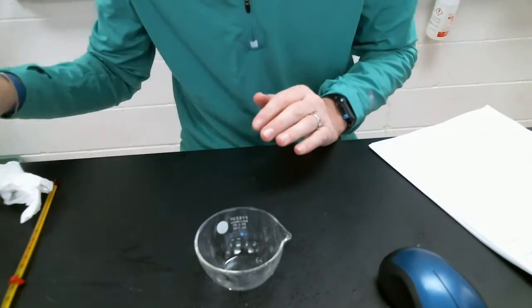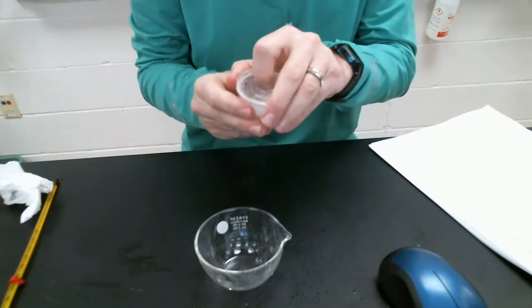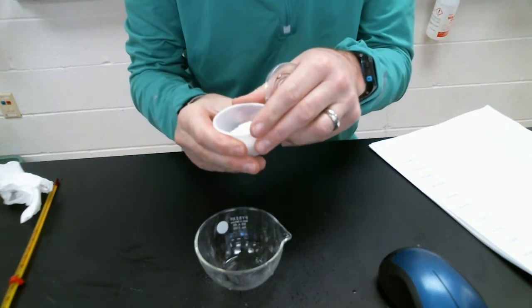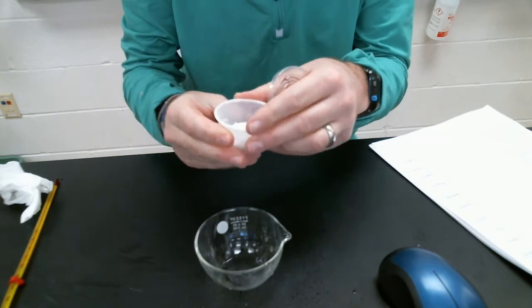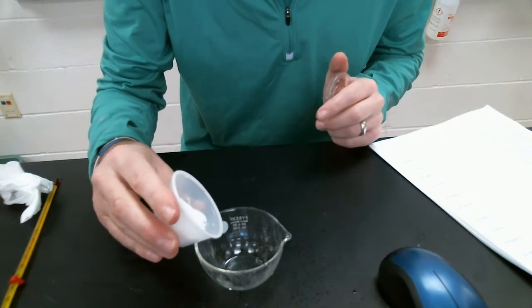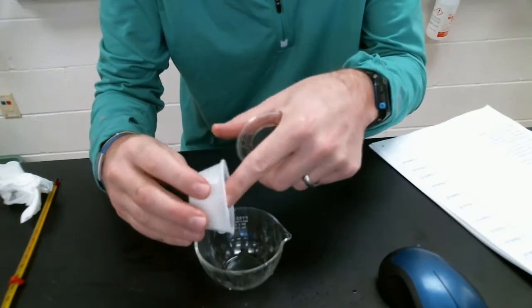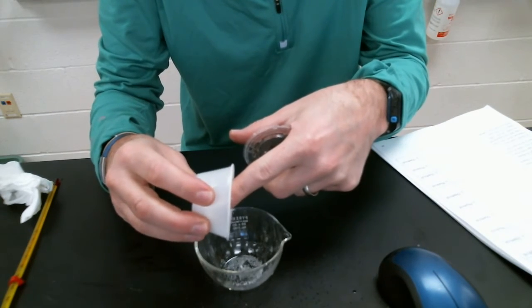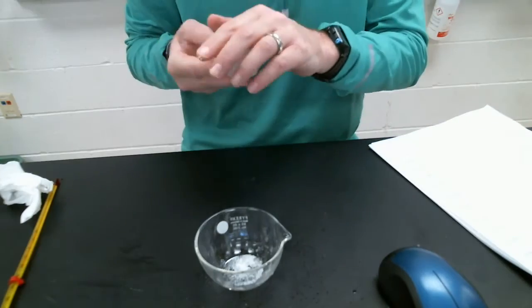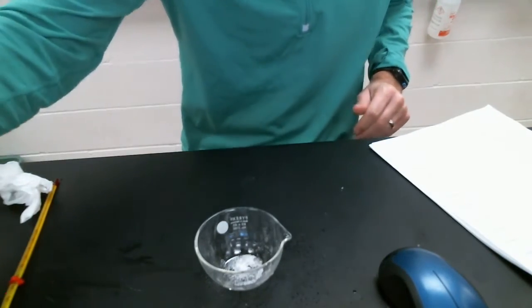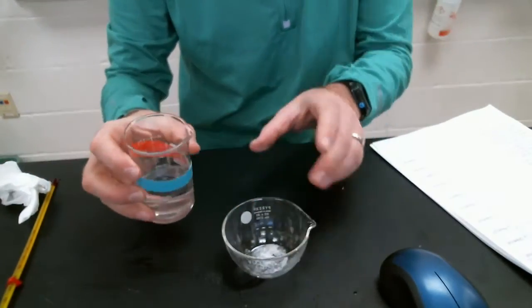Number 7, I need some sugar. Small scoop of sugar again. I'm not going to be so precise here. A little bit of sugar. And some dihydrogen monoxide. Okay, H2O. Let me add some water to it.